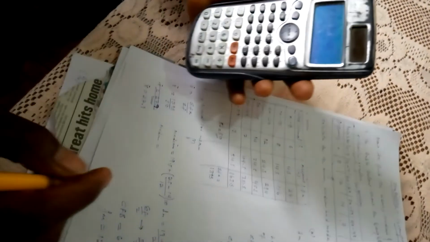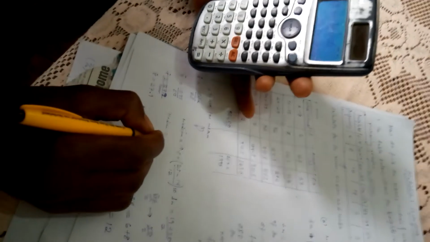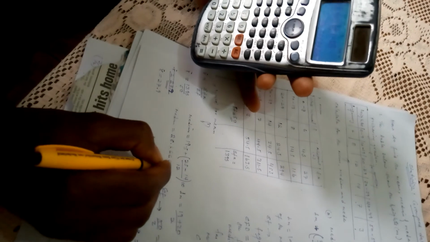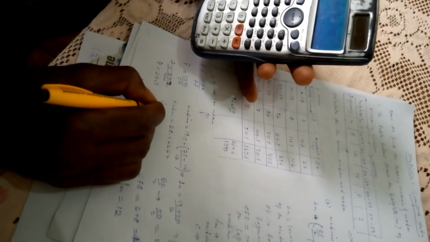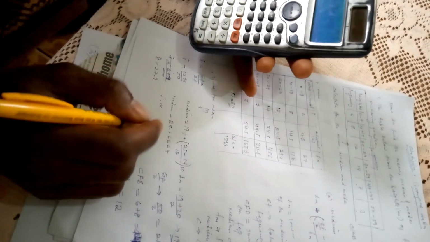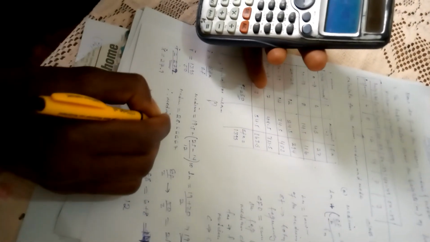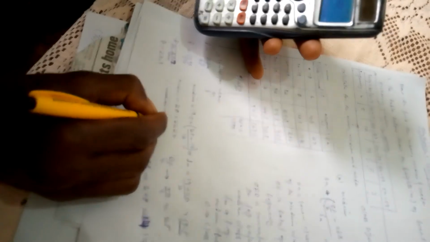And according to the calculator, we have the median as 28.6666667. So therefore, to the nearest whole number, the median is just 29.